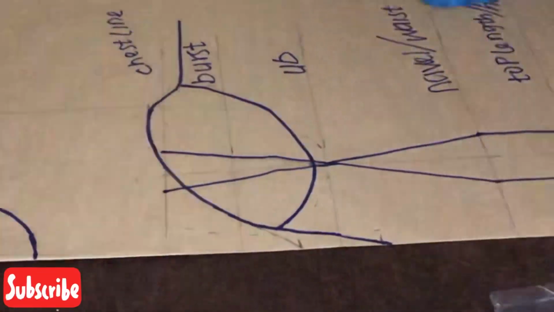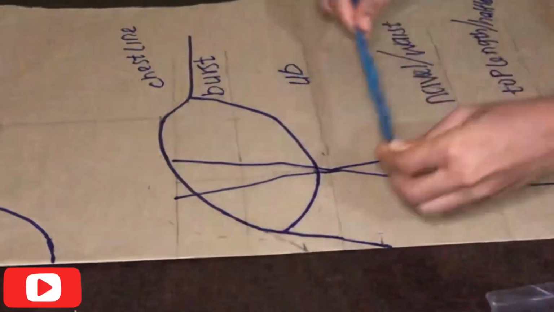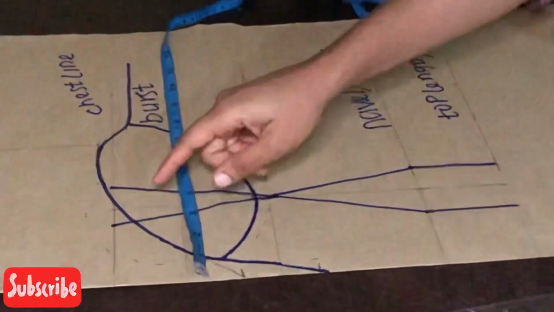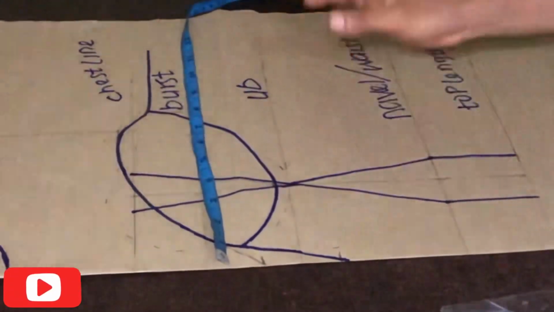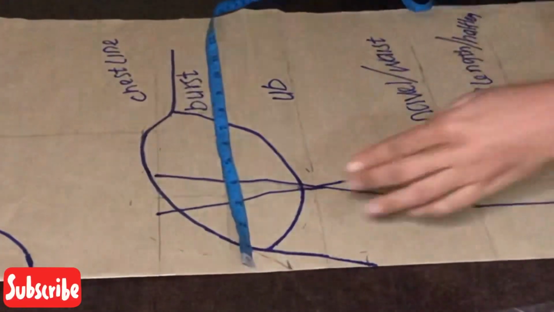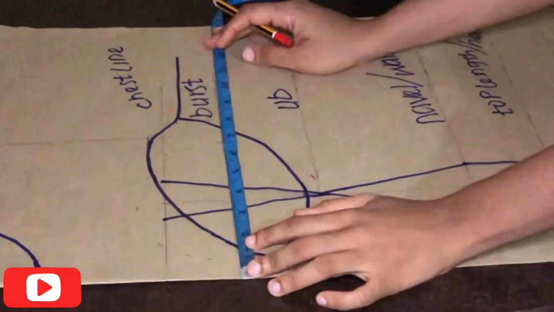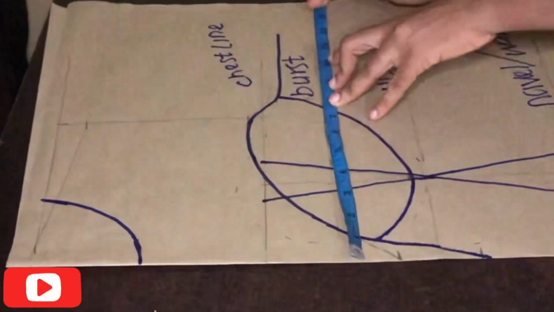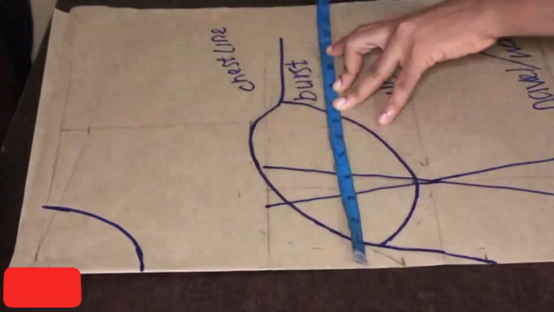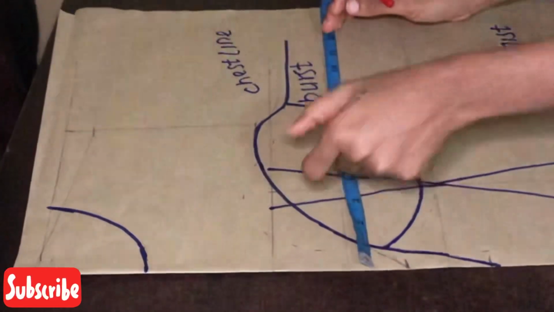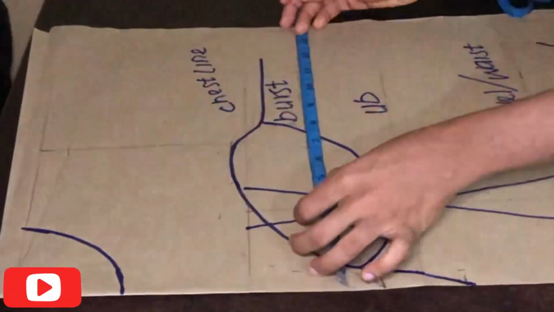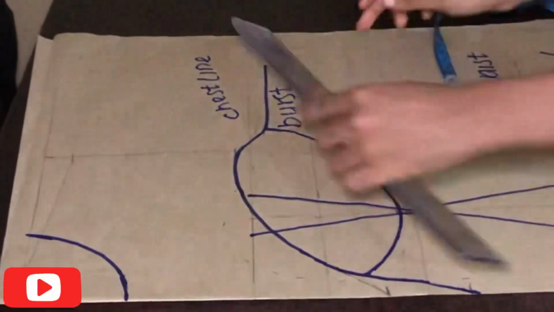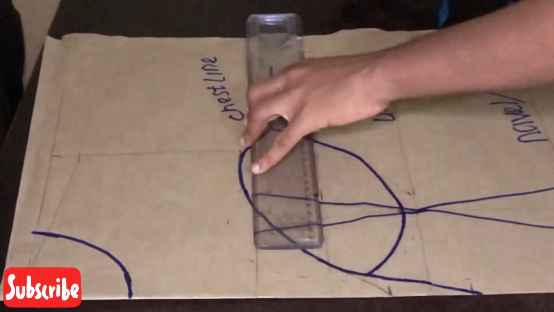I'll go right back to my pattern. So the next thing I'll do is to insert all my vertical measurement circumference. So at my bust, I'm going to divide my bust circumference by 4, then plus the 2 inches dart intake, one on both sides, making it 2. Then I'm going to mark that 2 inches dart intake. Then I'll be adding my allowance. Then I will mark.